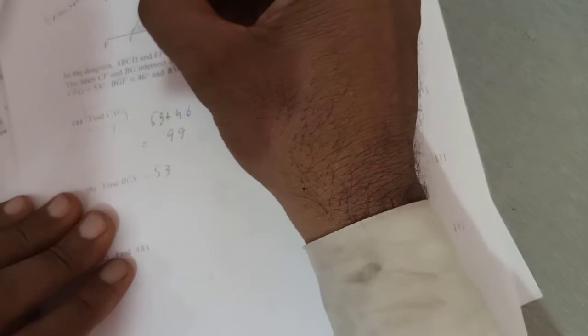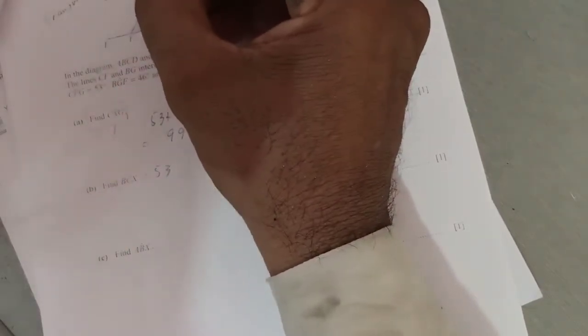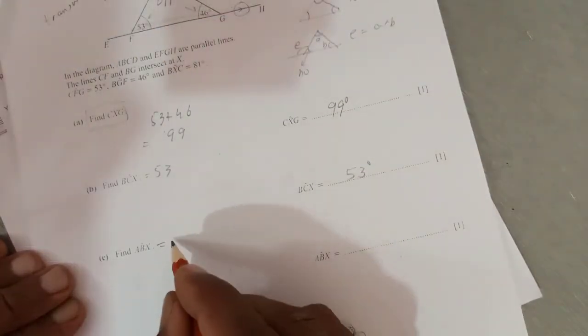This is a triangle. And what is this? This is also an exterior angle. If this is the exterior angle of this triangle, then these two are the opposite interior angles, same case as in part A of this question. So I have just calculated that this angle over here is 53. Now this angle ABX is equal to 53 plus 81.